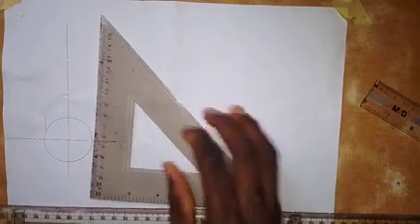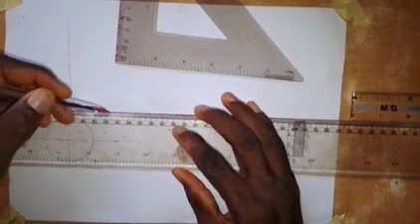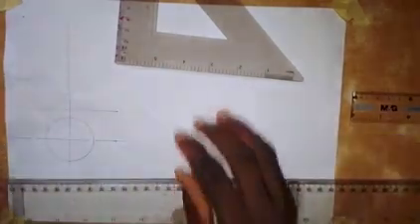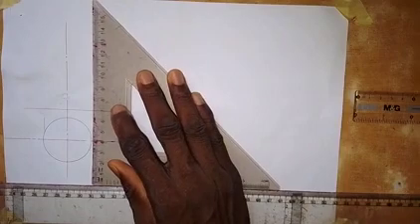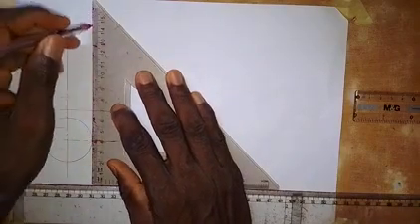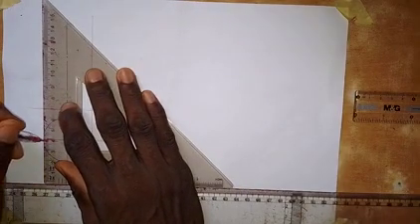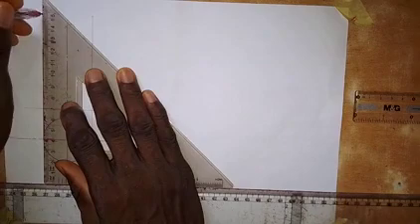Next, I'm going to draw a horizontal line from this point here. Then I'm going to draw a vertical line from this point, going up like this, and from this point we also draw a vertical line like this.